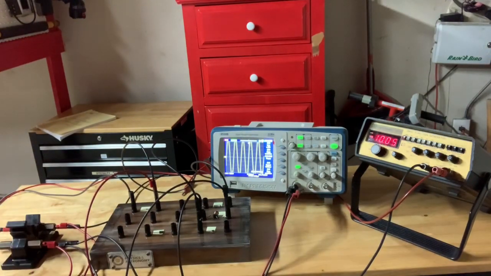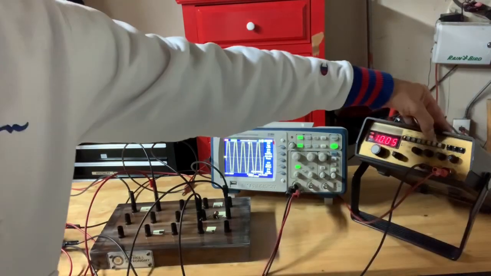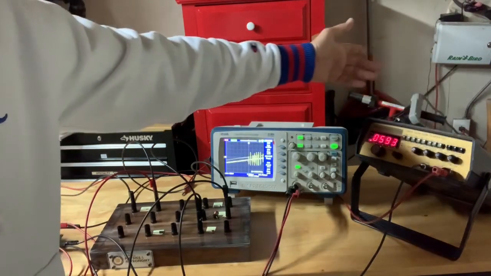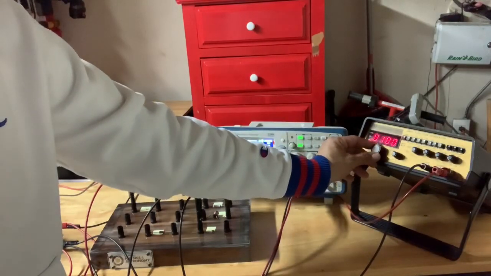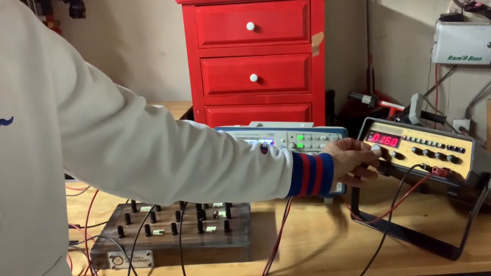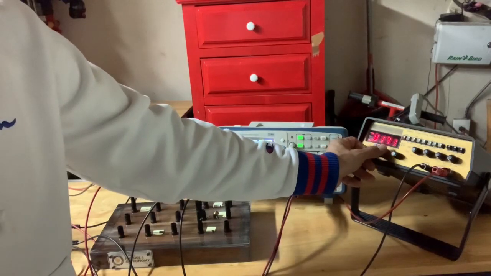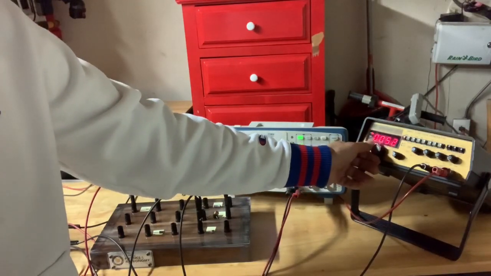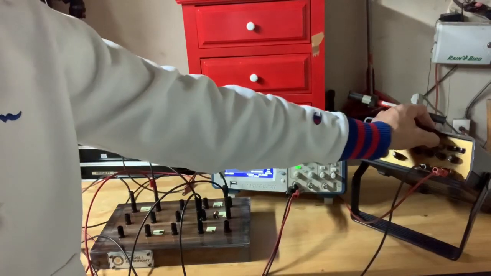And for this one, for instance, it suggested that you start off with like 50 hertz. So for 50 hertz, you would put this on its 10 hertz scale and lower it. I lied.